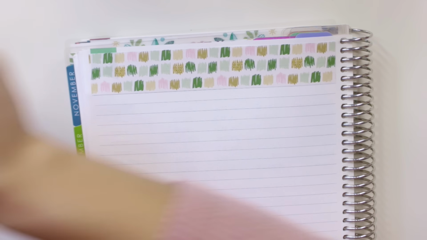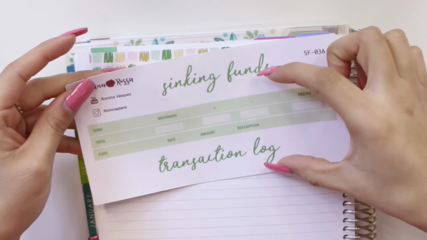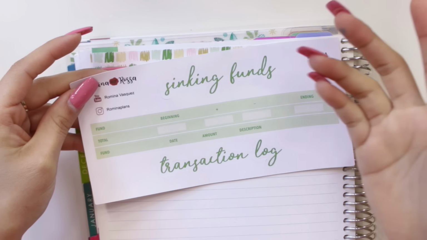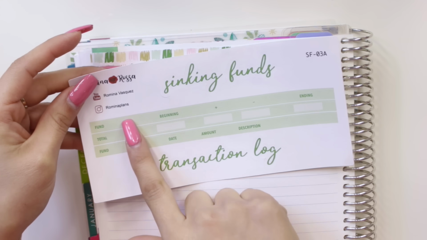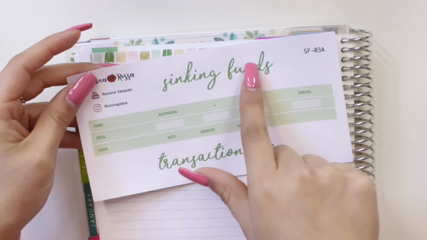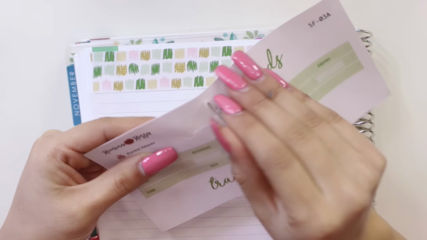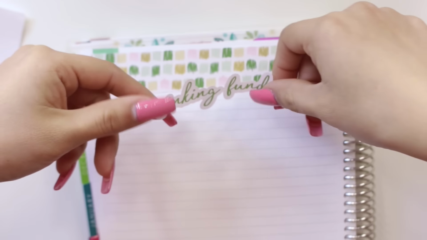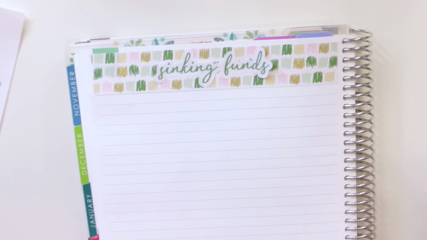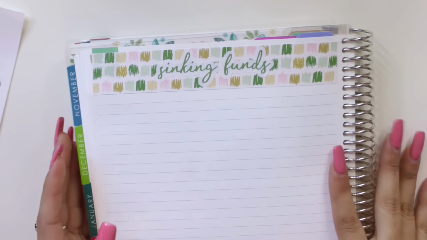And now I'm going to be using my sinking funds kit from my shop. The sinking funds kit actually comes with 2 script stickers that I use for my sinking funds spread, which are the sinking funds script sticker and the transaction log. And then we do have 3 headers, which come with 2 of them for your sinking funds and 1 of them for your transaction log. So I really like having that because I do end up using the sinking funds money and I have to track that, and that's why I track that in the transaction log. So that's how that's looking.